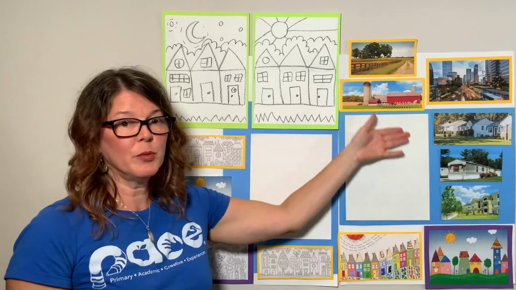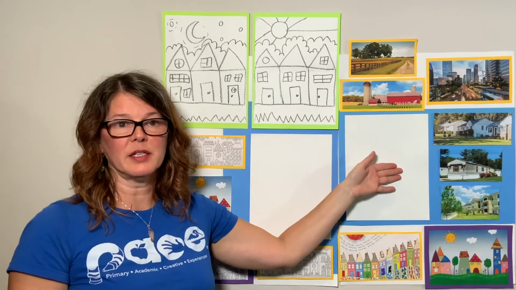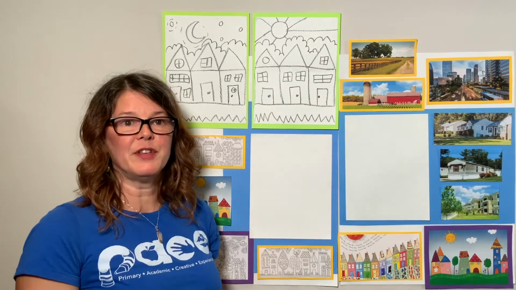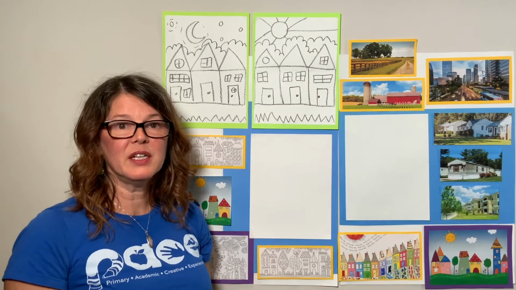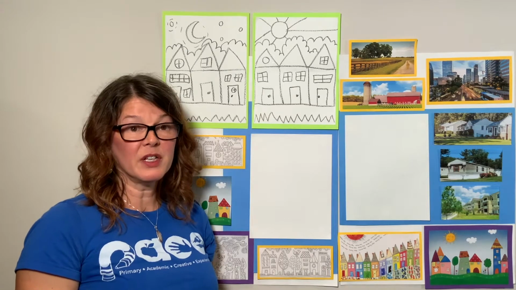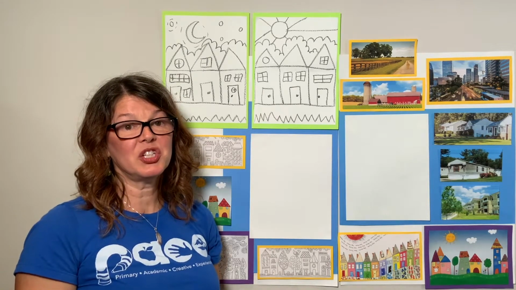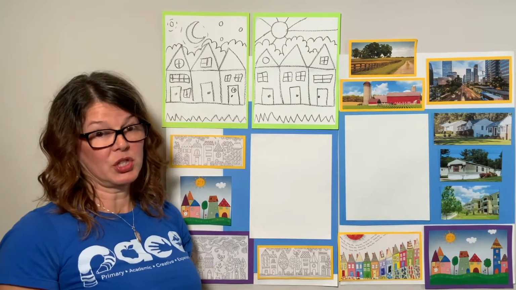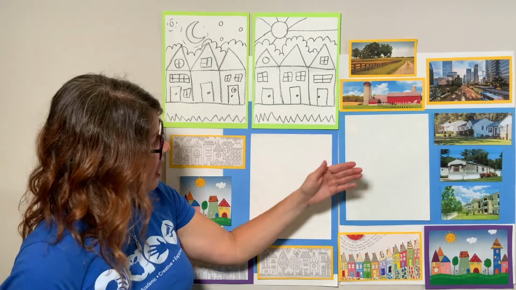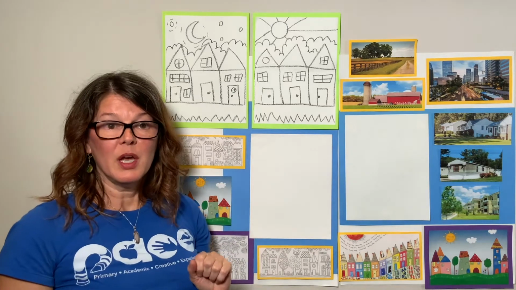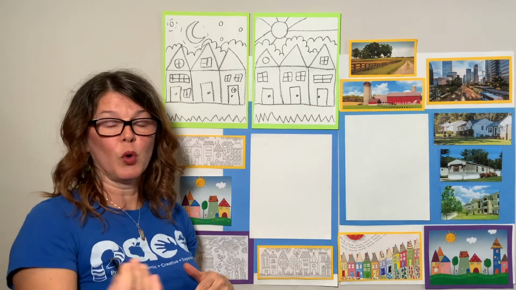So we notice that communities are all different sizes, right? Different communities have different people, activities, lifestyles, events, traditions, landscapes, transportation, and buildings. So, with that being said, our little community near our school is what we're going to talk about.